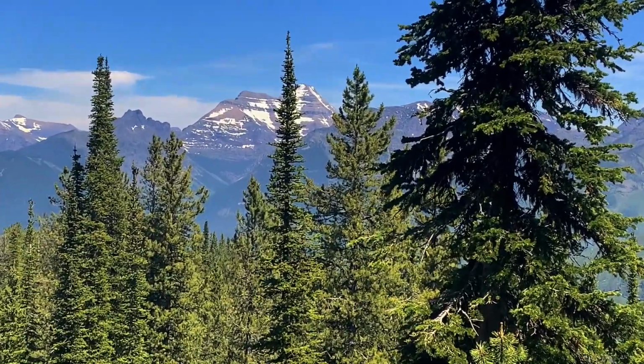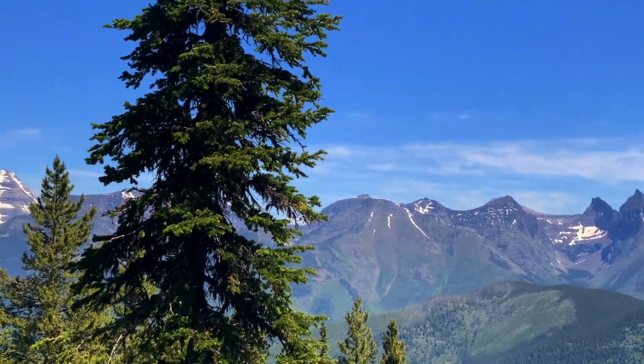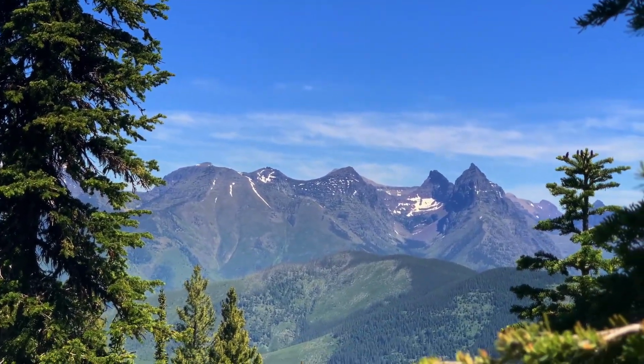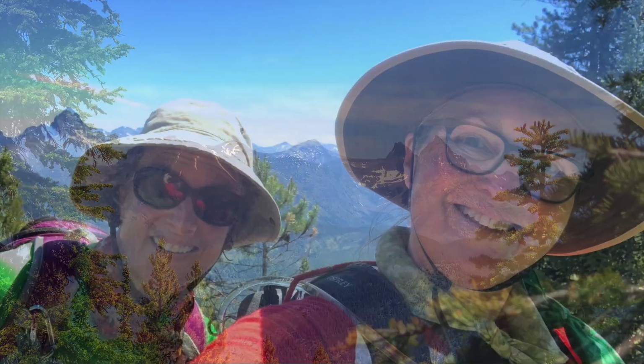We reached some really spectacular views, and Janet and I take a minute to wish my daughter Vanessa happy birthday. We hiked on July 12th, which is her birthday. Happy birthday, Vanessa! Look where we are.